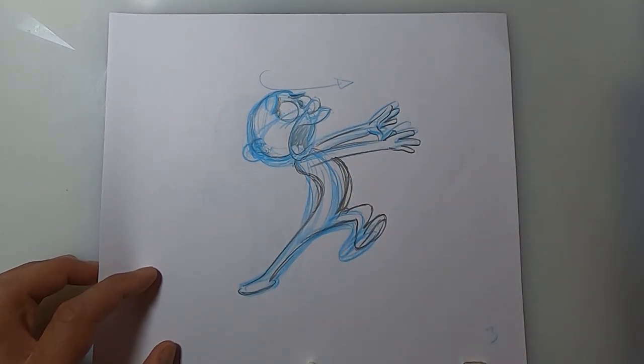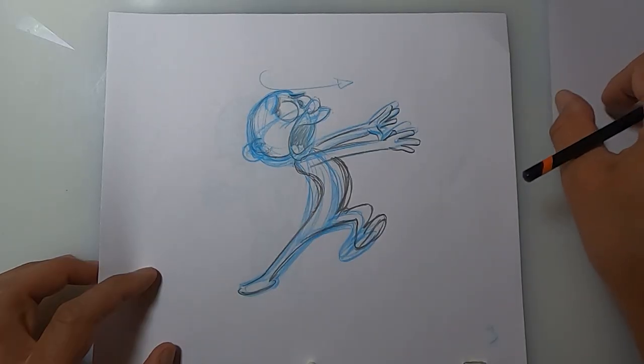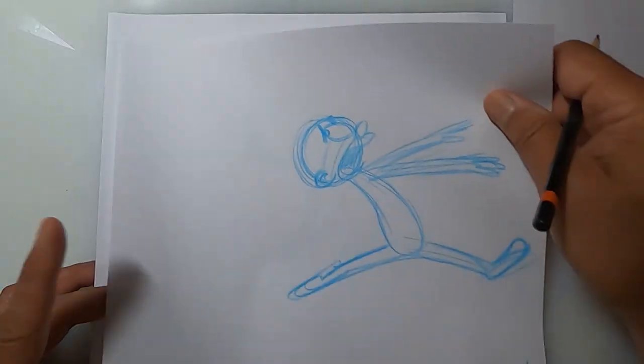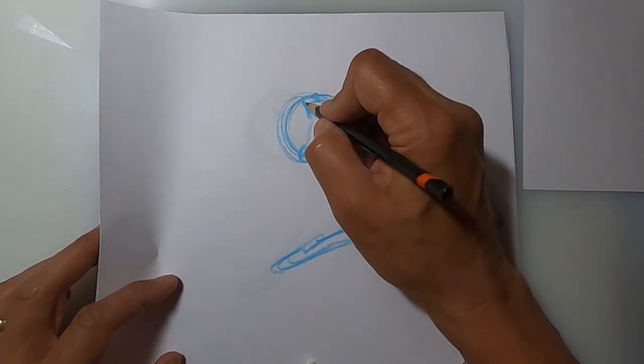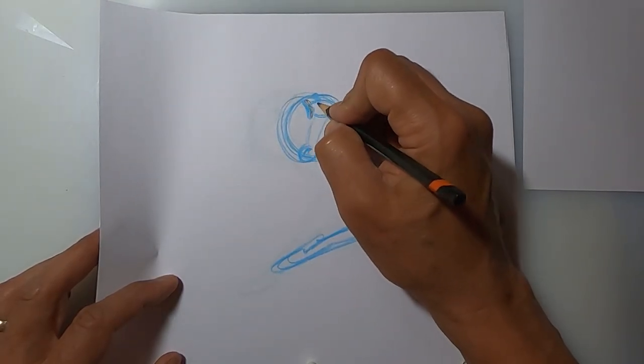Like that. And that's layout drawing 3. And now layout drawing 4. I can exaggerate this even more.